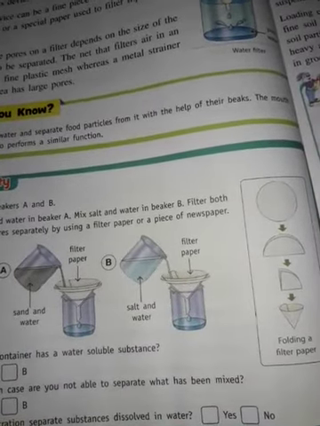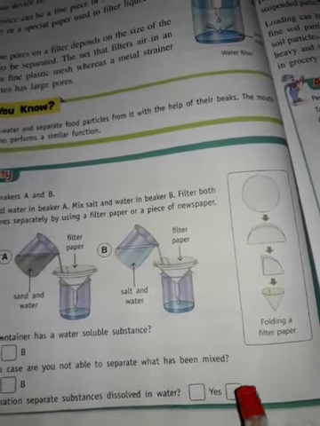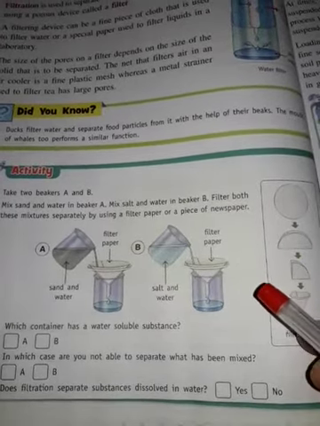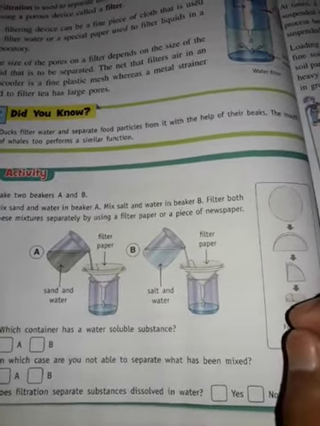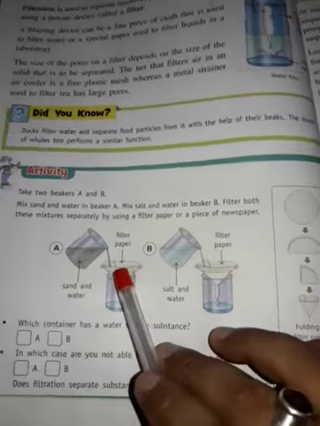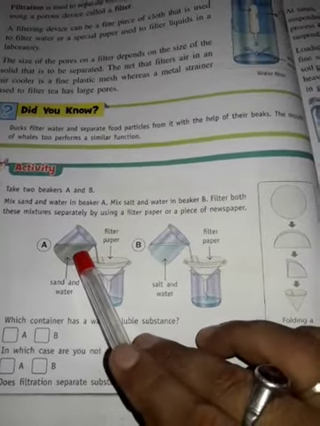Does filtration separate substances dissolved in water? Yes, you have known that substances dissolved in water are not filtered, but substances that are not dissolved in water, like sand and clay, are filtered.